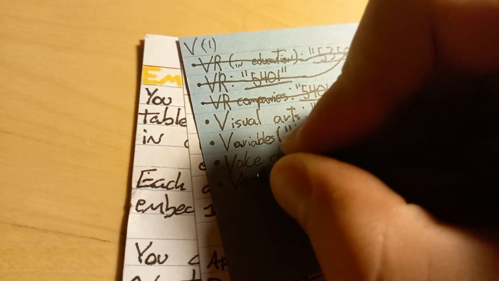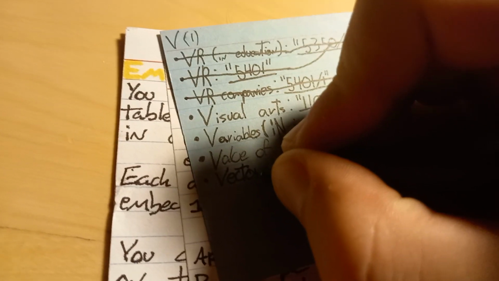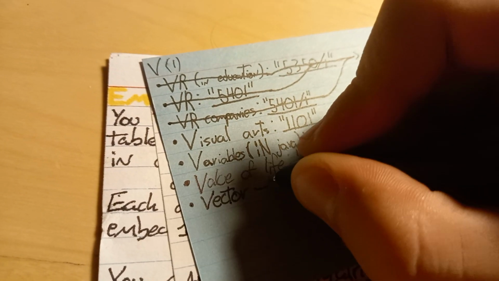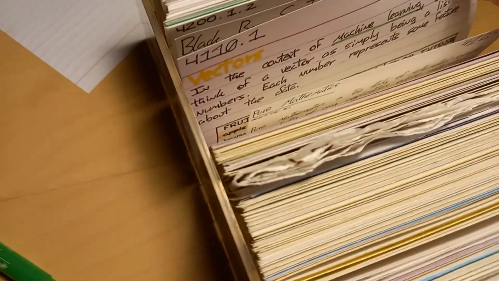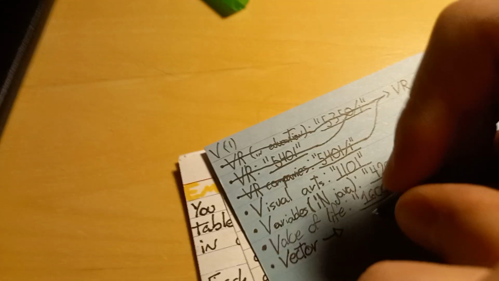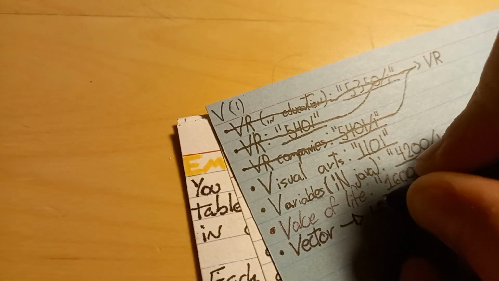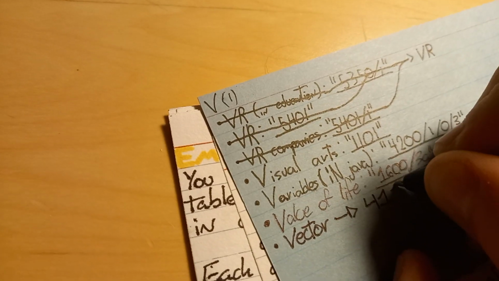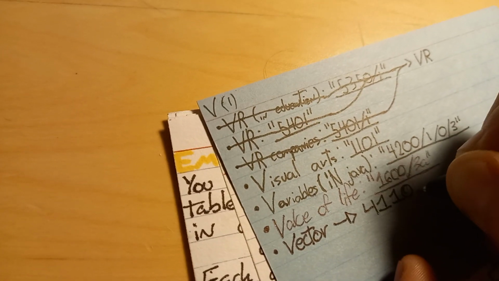Dot, and then vector, and then arrow to, what was the address? 4110.1. Put that back in here. There's one more place I want to put that address.